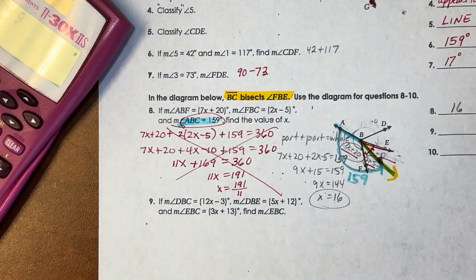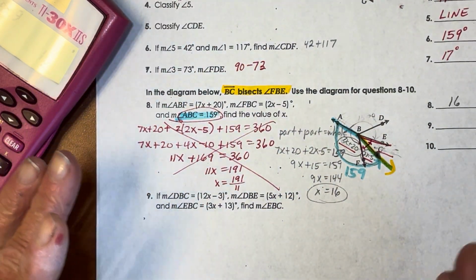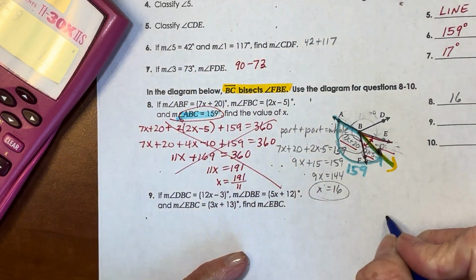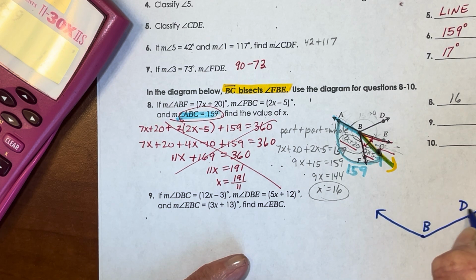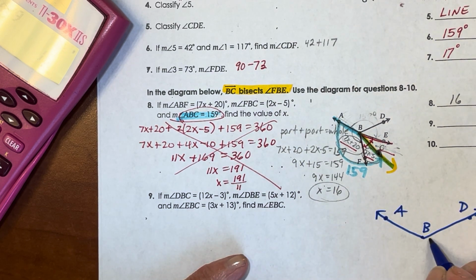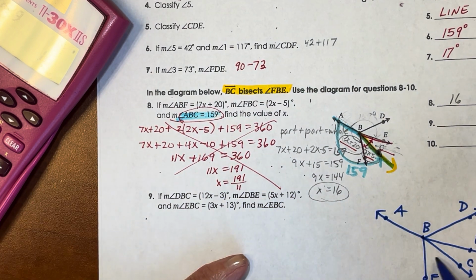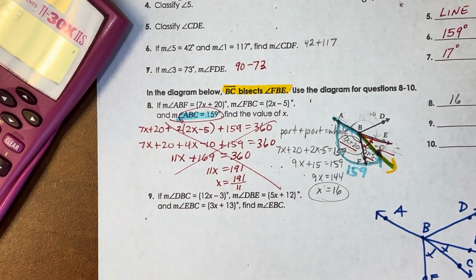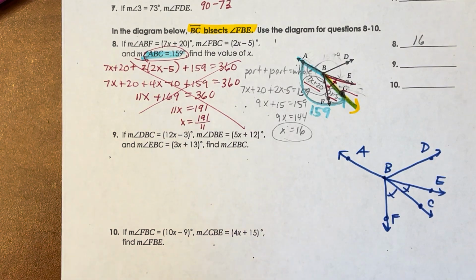Sorry. All right, in 9, we're using the same diagram, and unfortunately I made a mess of it. So let me just quickly resketch it here. So we have B, D. You don't have to redraw this unless I led you astray and you made a mess of things as well. Okay, and we said that these two parts were congruent to one another. All right, so let's use that. All right, so DBC is 12x minus 3.